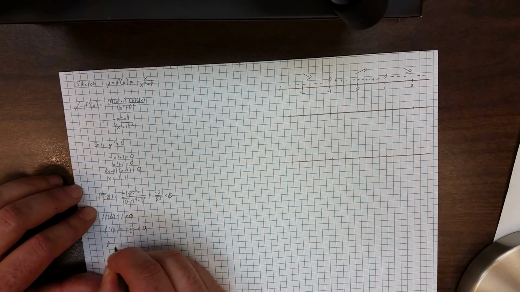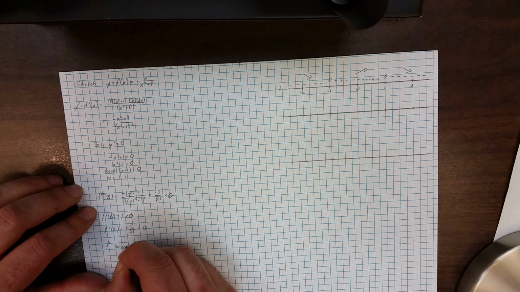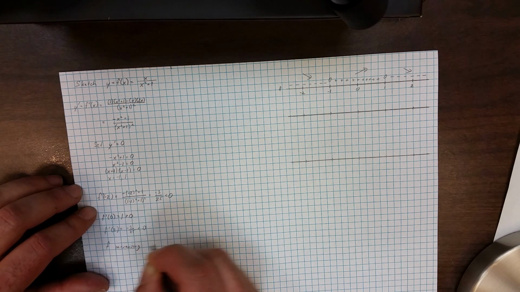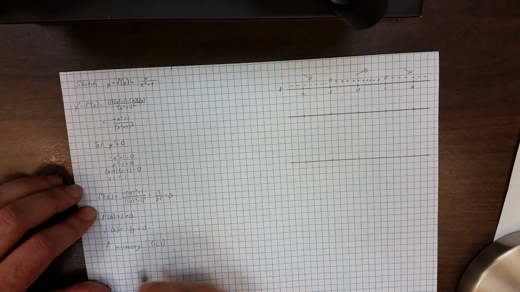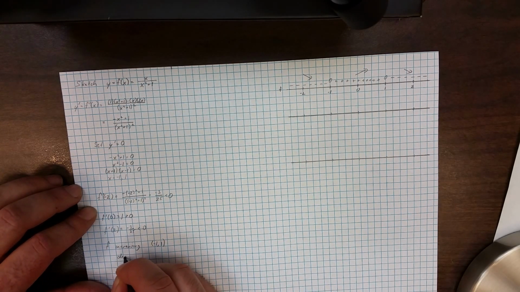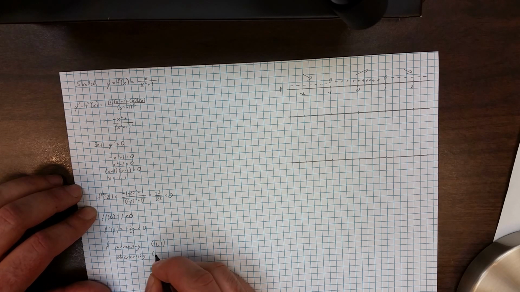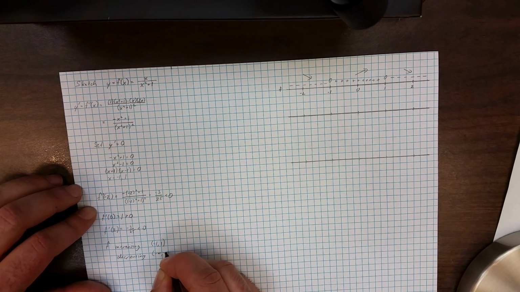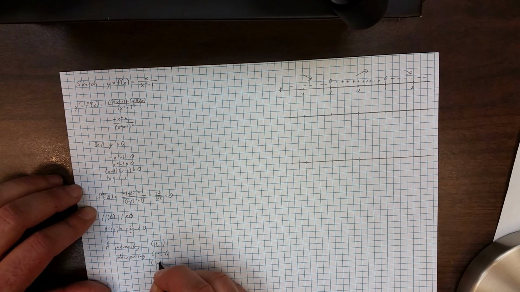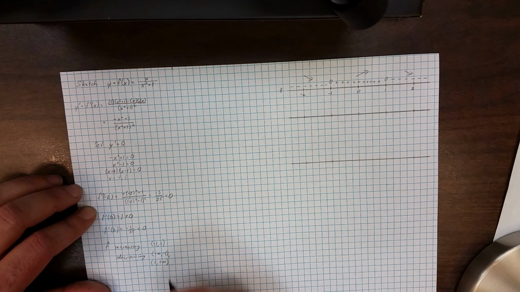So f is increasing from -1 to 1, and it's decreasing on the interval -infinity through -1, and also from 1 to +infinity. So it's decreasing on those two intervals.